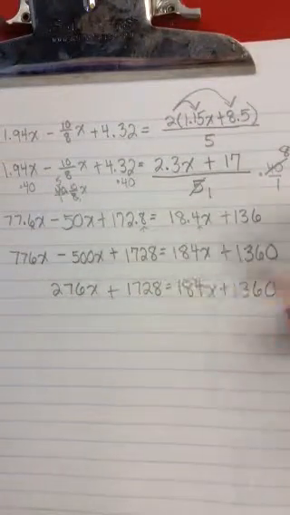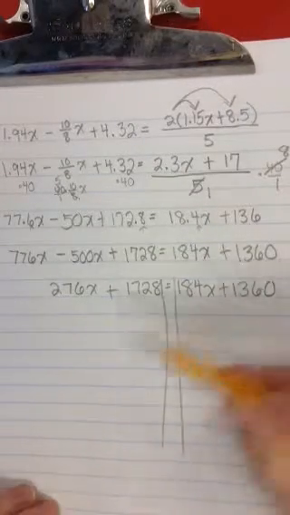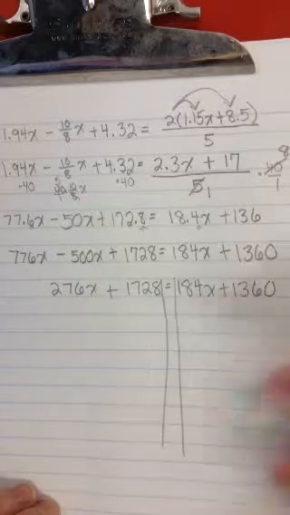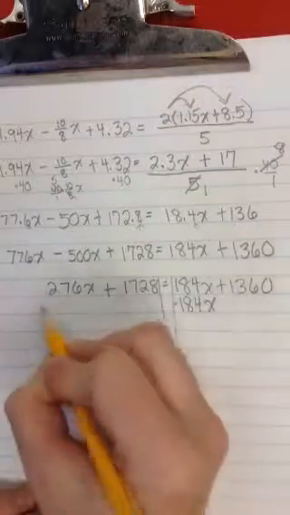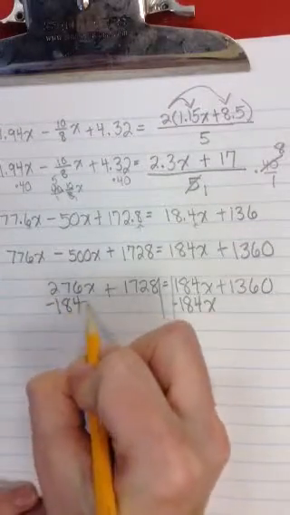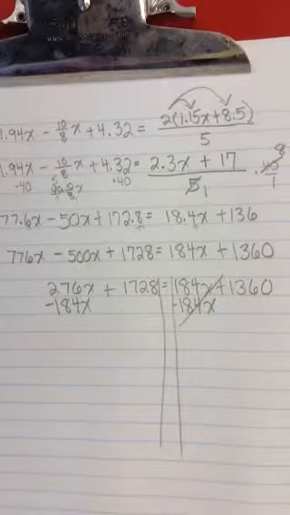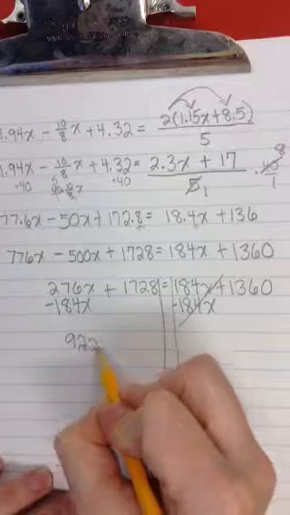Now the variables are on both sides of the equation. I'm always going to pick the smaller one and I'm going to make it go away. 184 is smaller. So minus 184x on both sides. That's going to leave you with 92x.